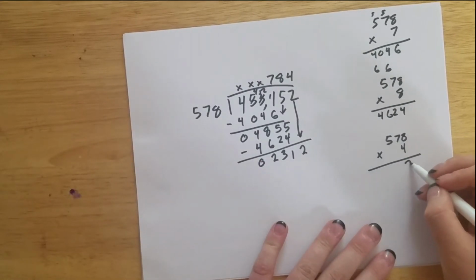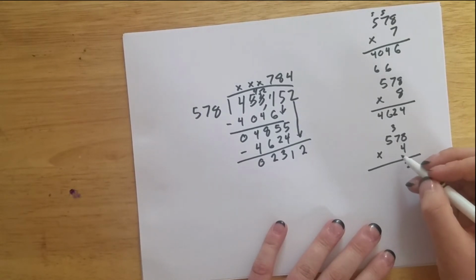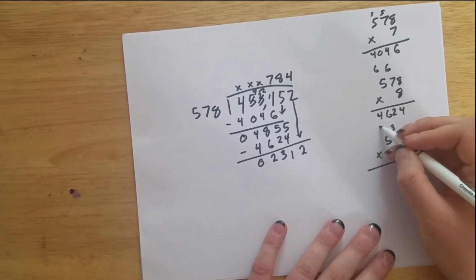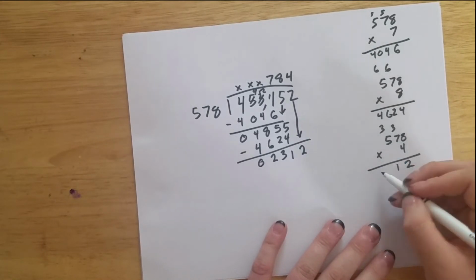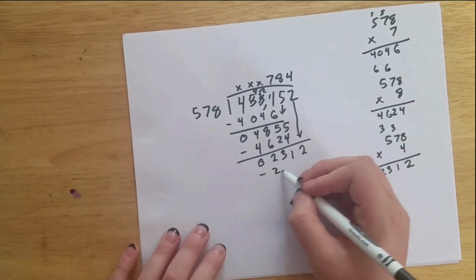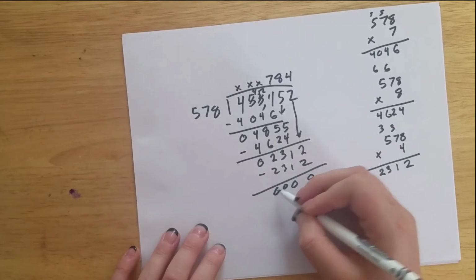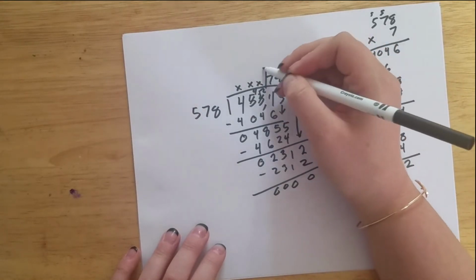Now to multiply 4 times 578. And give me another moment. Now we subtract it and get no remainder. Our final answer is the same.